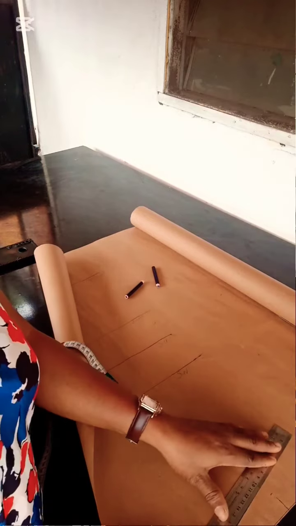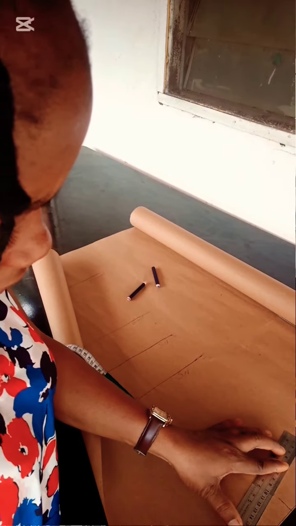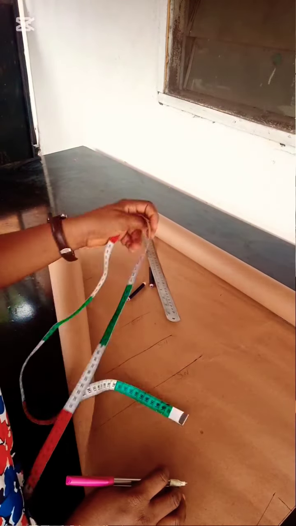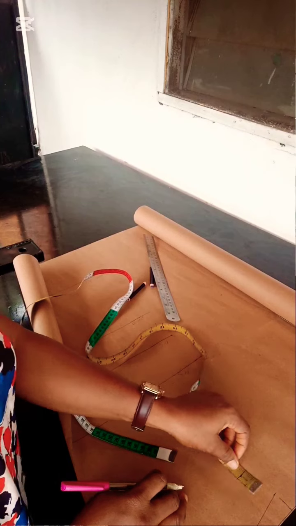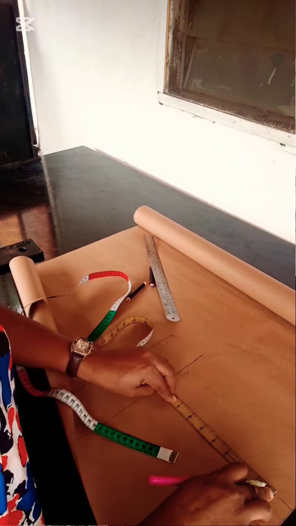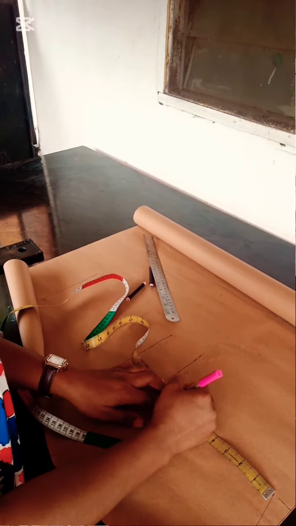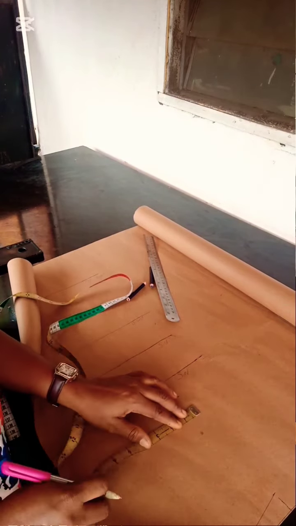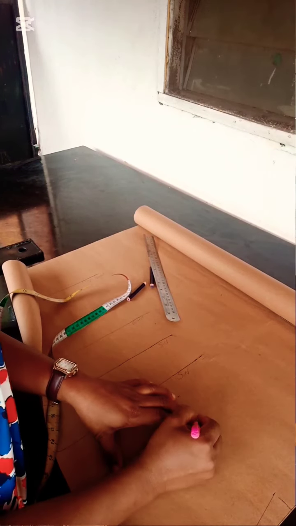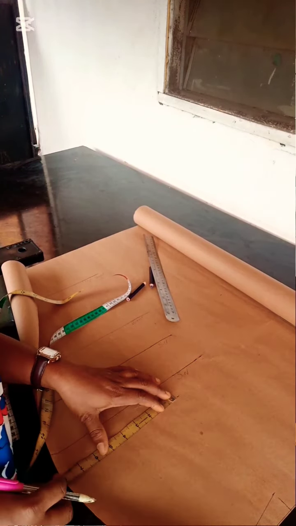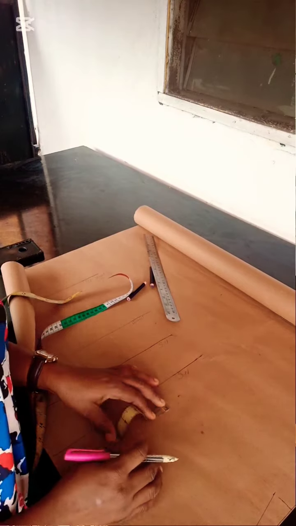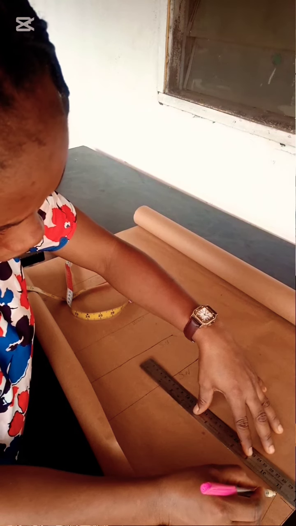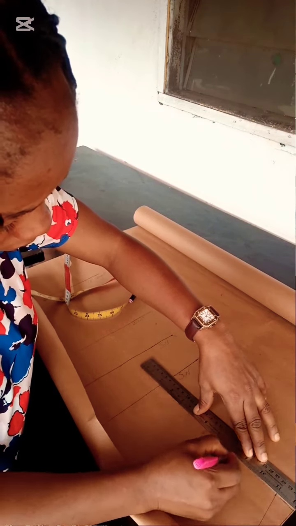So the next thing to do is to get our shoulder slope, 1 inch from your shoulder line. You take 1 inch from your shoulder line and you connect it to the neckline to give you your shoulder slope. And from that 1 inch, after you have calculated your armhole, you get your armhole length. So you input your armhole length and you continue with your shoulder circumference to that length where you have your armhole length. Then you connect the lines together, like so.